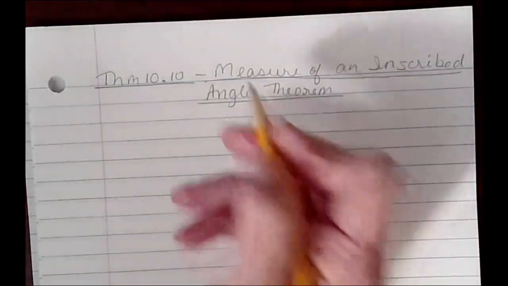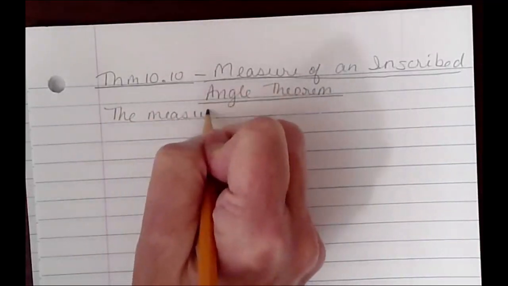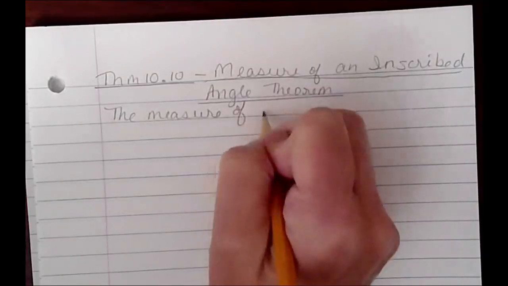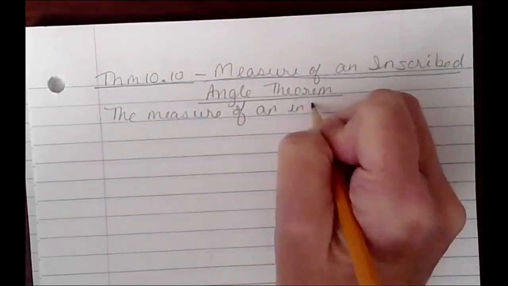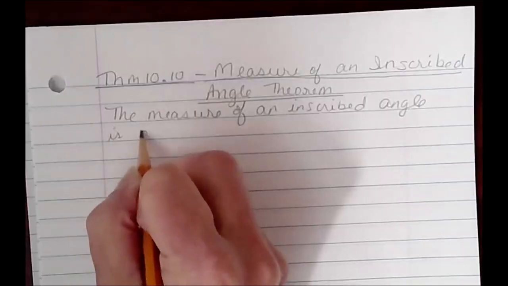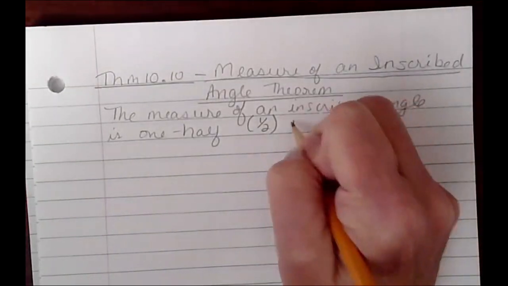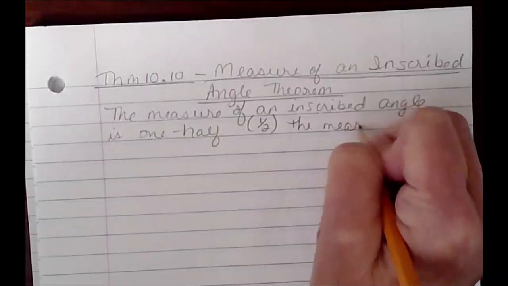Theorems. All right, 10.10. We're on page 128.